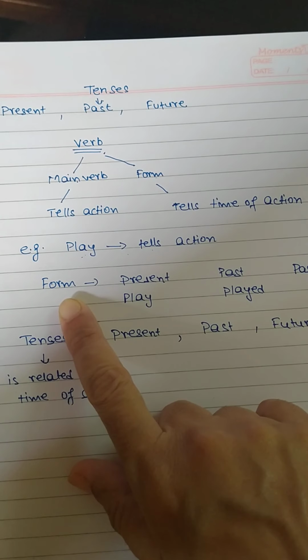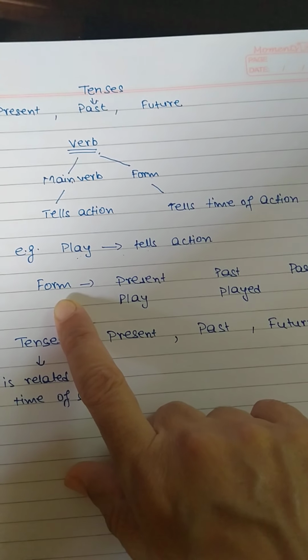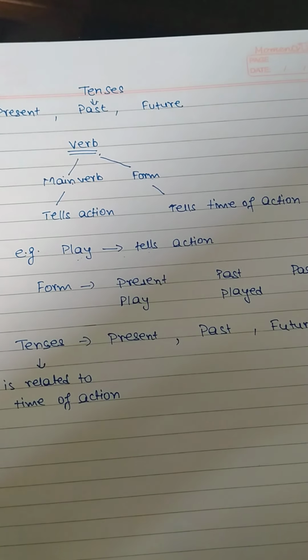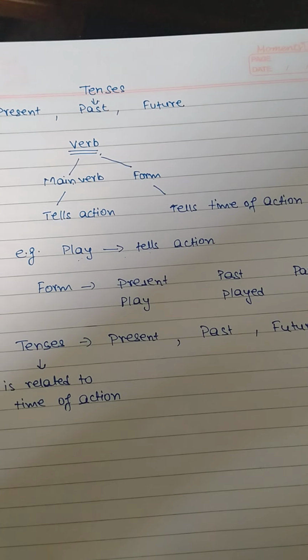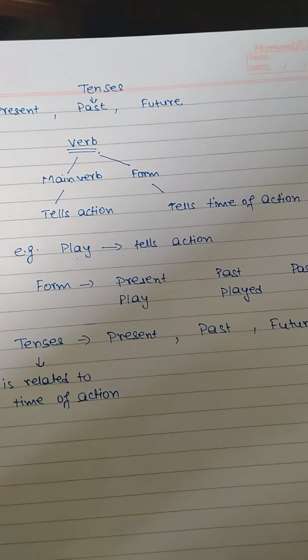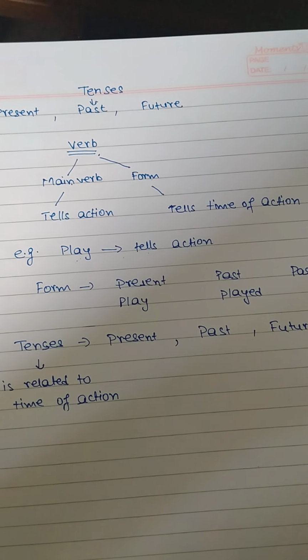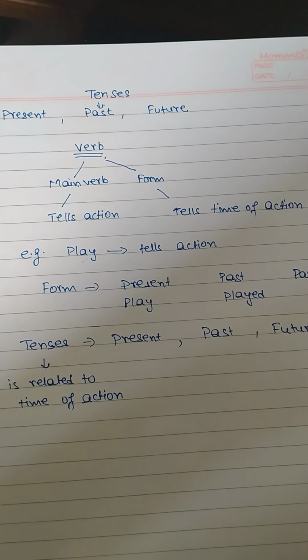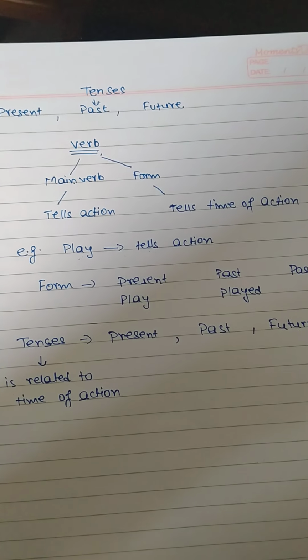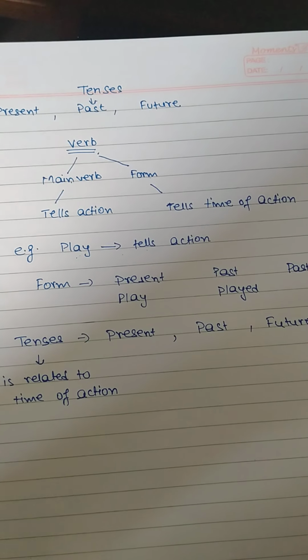So tenses have forms, because you remember that tenses tell us the time of action, right? Time as such is divided into three slots. In this world, we recognize time as present time, past time, and future time, right?